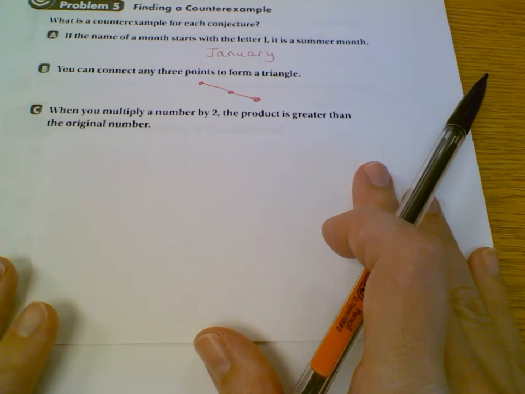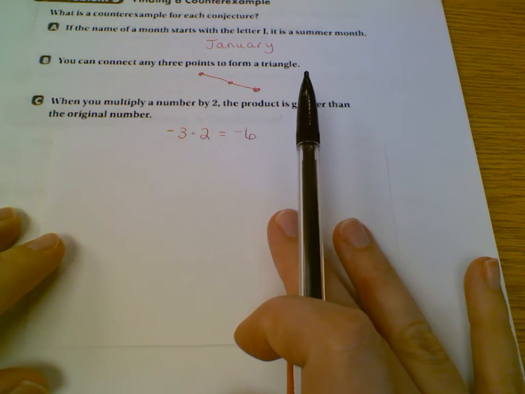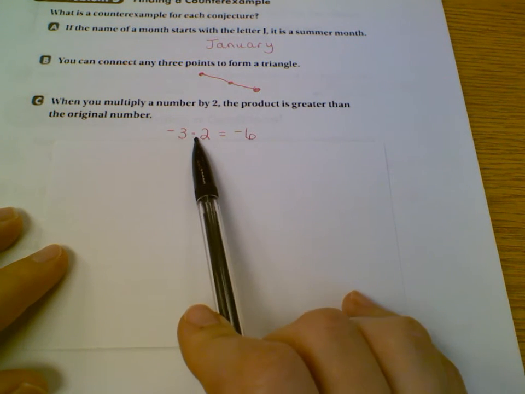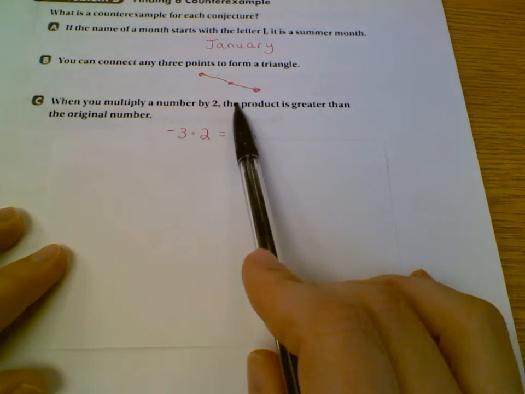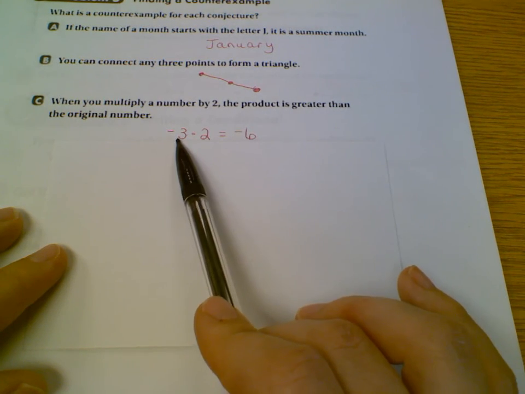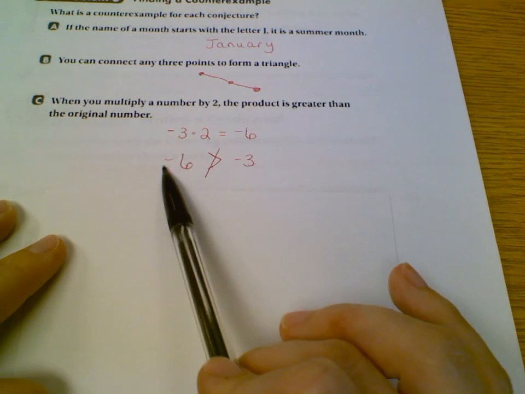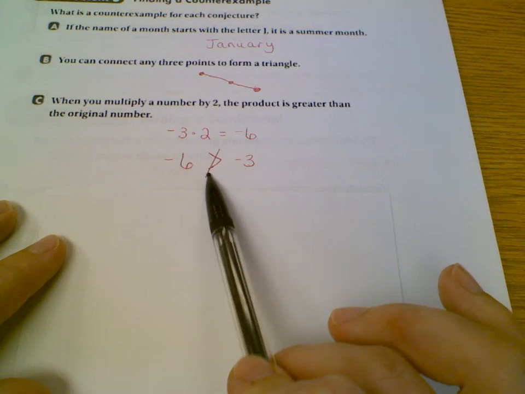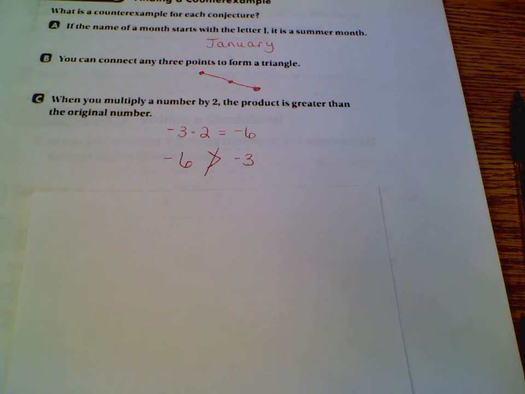So on the last one it says when you multiply a number by 2, the product is greater than the original number. My counterexample is using a negative number. Suppose I took -3 and I multiplied it by 2. That would be -6. According to this, -6 has to be bigger than -3. That is incorrect because when you're talking about negatives, this one would be smaller. So I wrote -6 is not greater than -3. So this first section is just finding patterns and coming up with conjectures based off those patterns, and then also being able to give a counterexample.